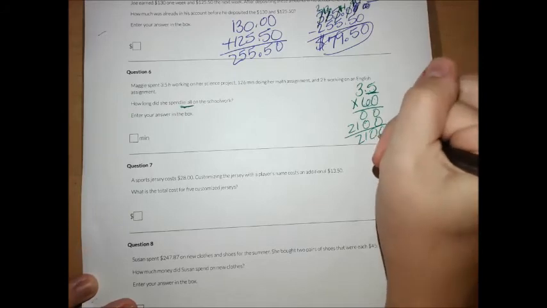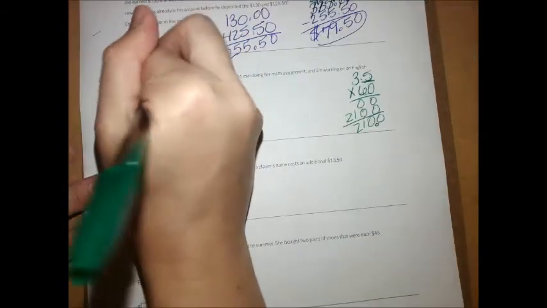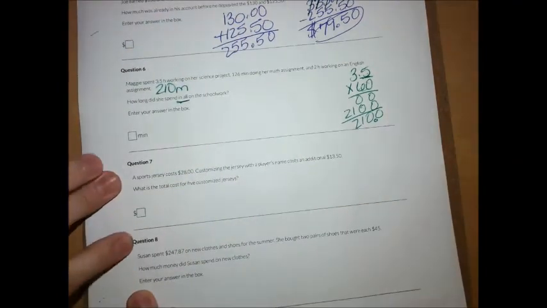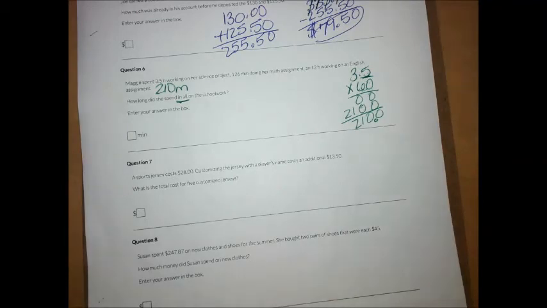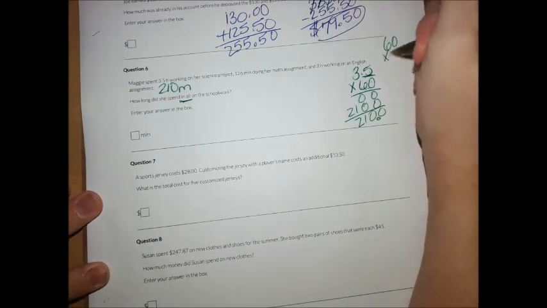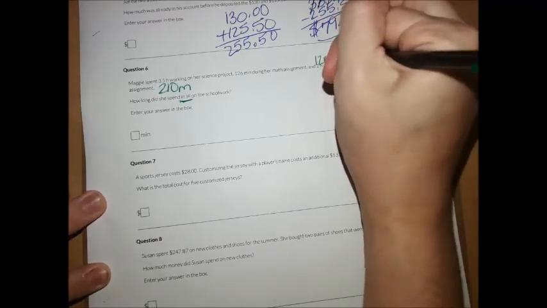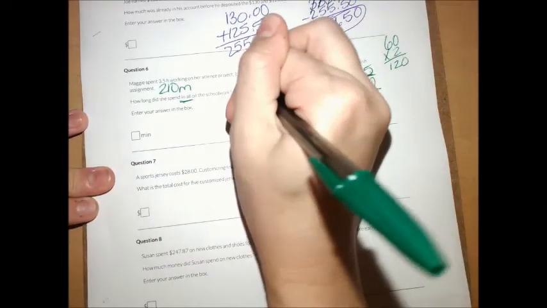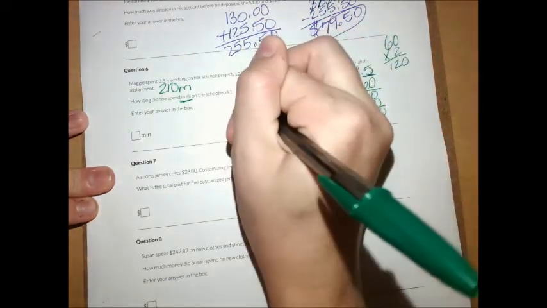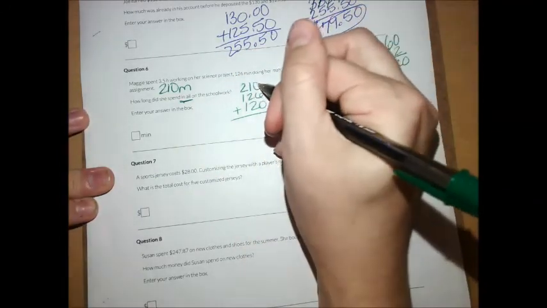Now I'm going to do the same thing for 2 hours. Now this one you may be able to do in your head. 60 minutes times 2 hours is 120 minutes. Okay, so now I'm going to take all my amounts. I've got 210, 126, and 120, and I'm going to add them together. 0 plus 6 plus 0 is 6. 1 plus 2 plus 2 is 5. 2 plus 1 plus 1 is 4. So my answer is asking for minutes, so it is 456 minutes.